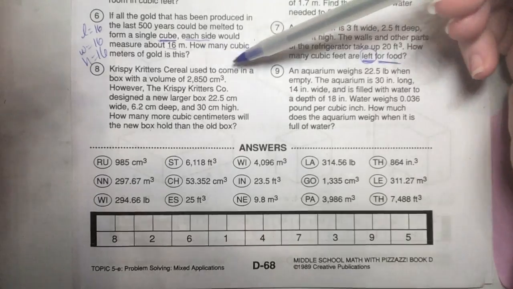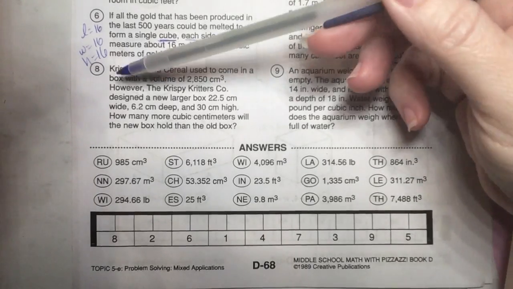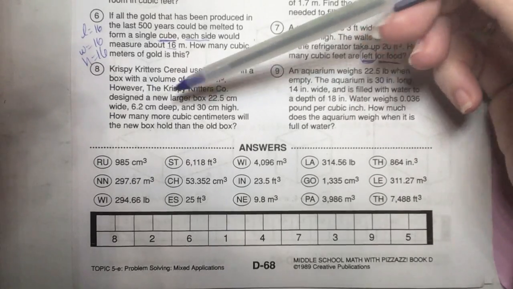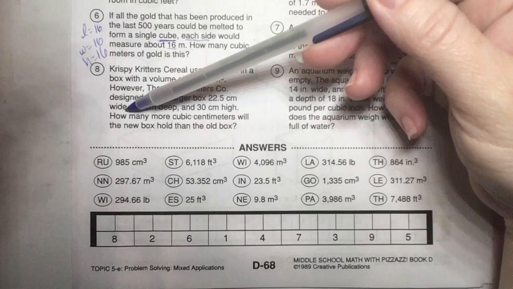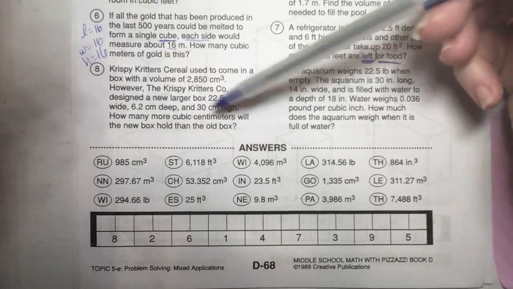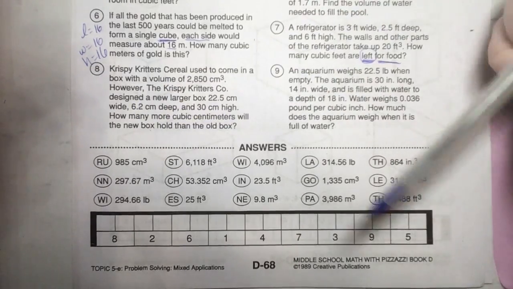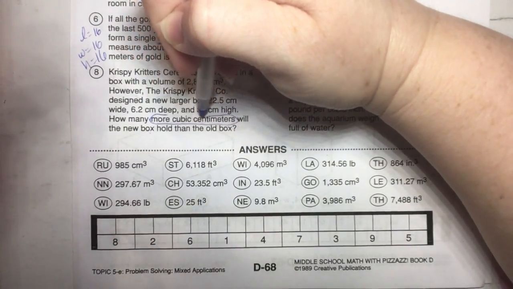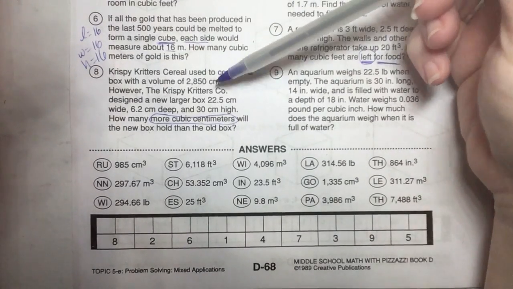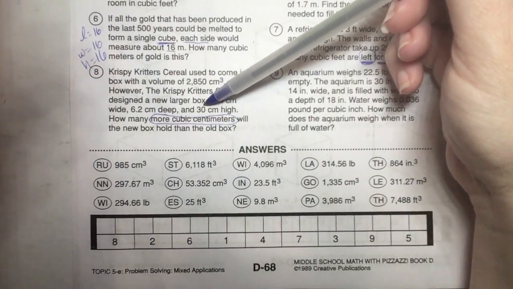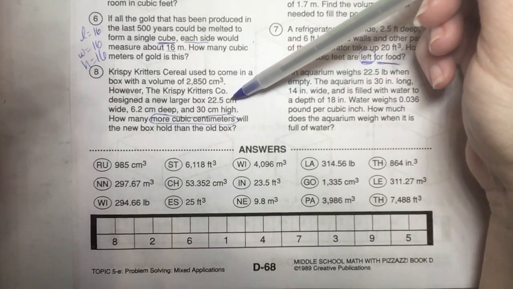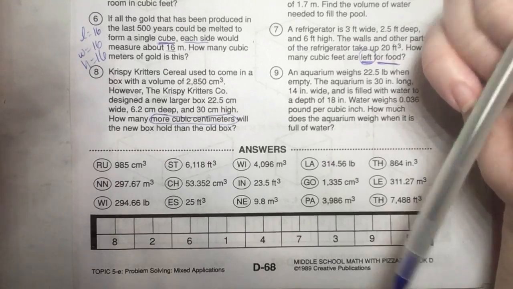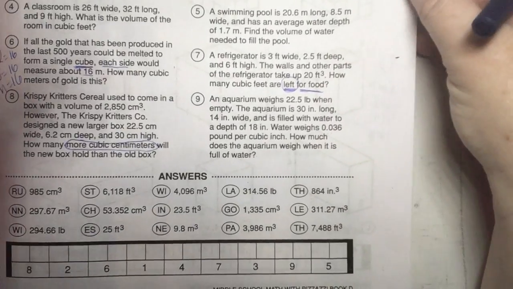Okay, number 8. Crispy Critter cereal used to come in a box with a volume of this much. However, Crispy Critter Company has designed a new larger box with the length, the width, and the height. How many more cubic centimeters will the new box hold than the old box? They already give us the volume of this one, so we would have to find the volume of the new box. And then to figure out how many more cubic centimeters it would be, we would have to, that's right, subtract. Okay?